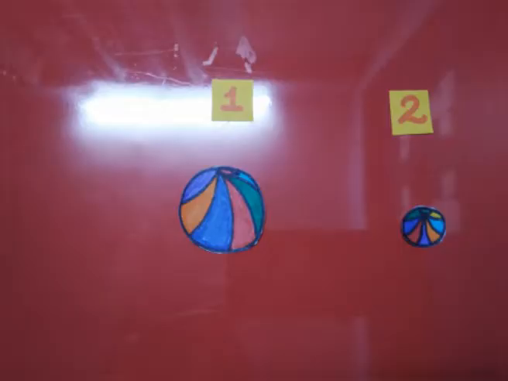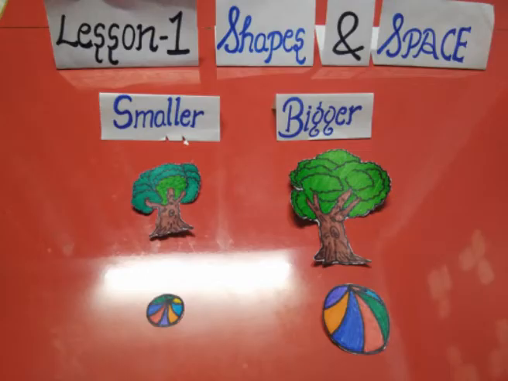So like this, now we have two balls. One is number 1 ball, second is number 2 ball. So can you tell me which one is bigger and which one is smaller? Yes, the number 1 ball is bigger and the number 2 ball is smaller.